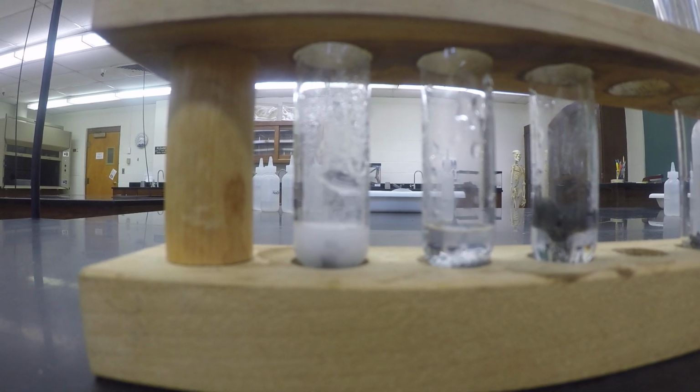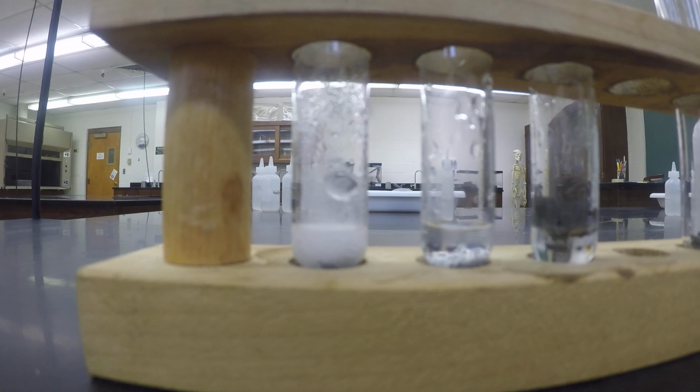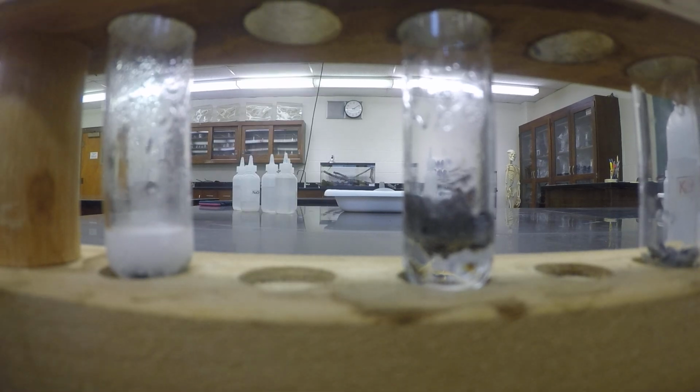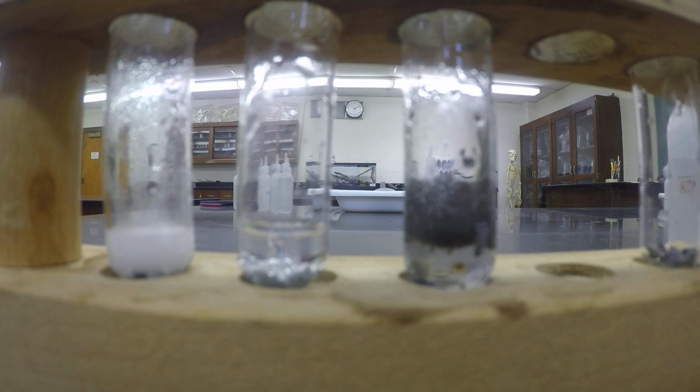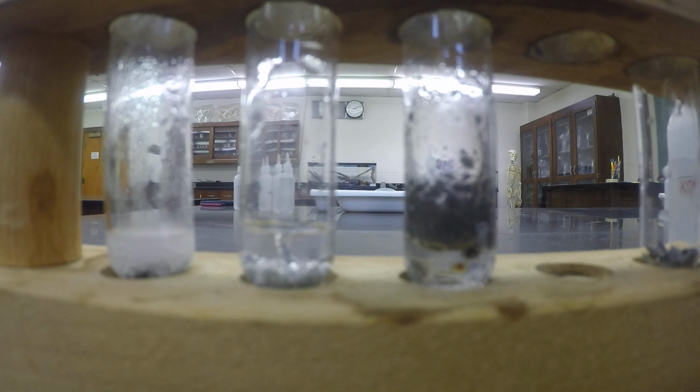You can probably even hear that one. You can see the gas coming off of it. Again, that is the magnesium with HCl. Let's go over to these two because they're a little harder to see. Shake them up a little bit. These two, you're going to let them sit there for a second. What you're looking for is movement. I know I can see some on this one.